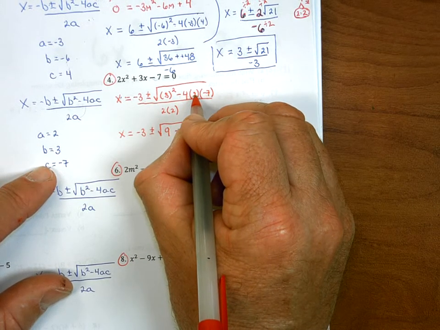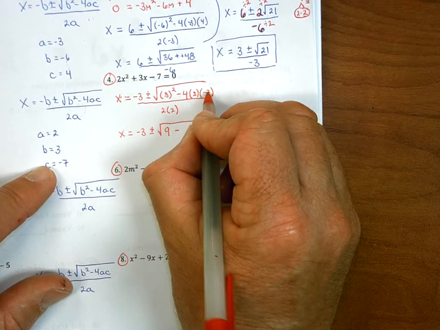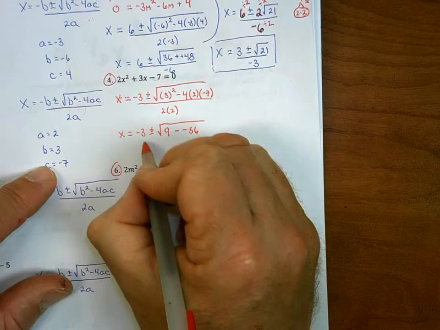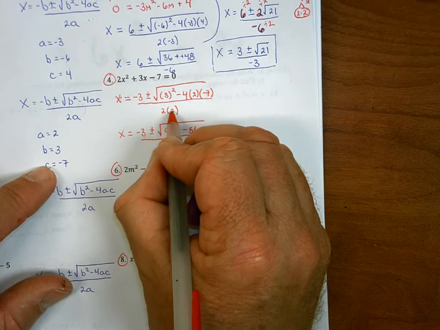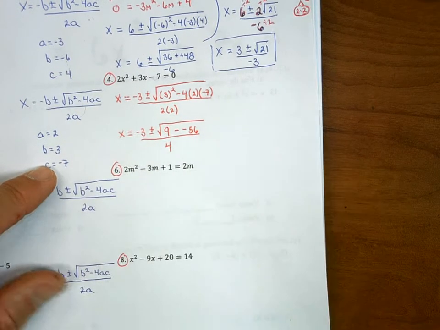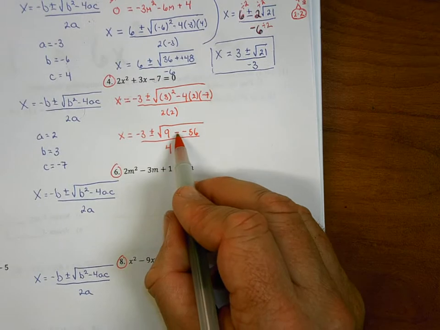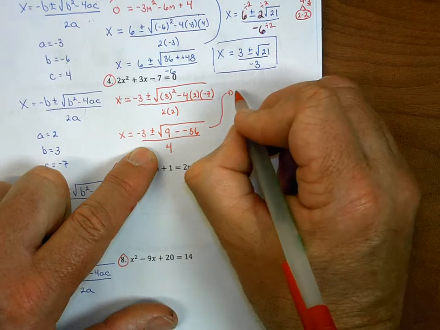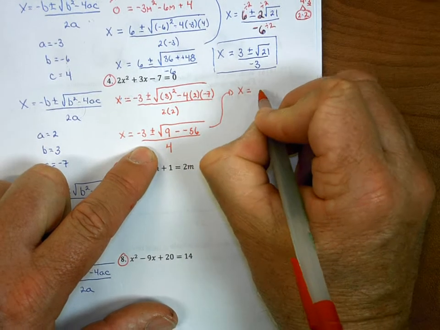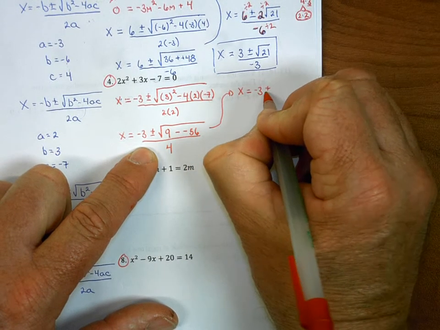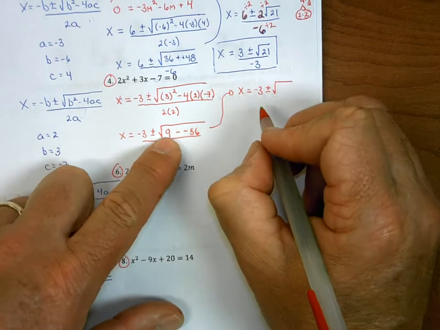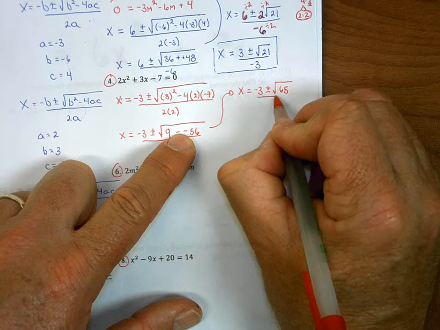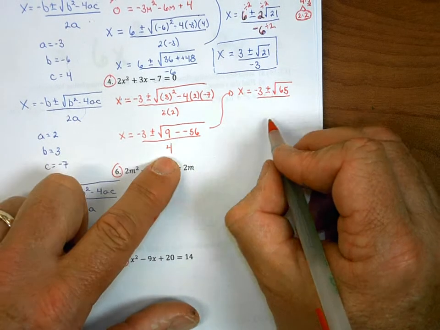4 times 2 is 8. 8 times negative 7 is negative 56. So I get 9 minus negative 56. And then I'm going to divide that, and I can go ahead and multiply out the denominator, so that's 4. Okay, what's 9 minus negative 56 equal to? And I'll write it over here. So now my quadratic formula becomes negative 3 plus or minus the square root. 9 minus negative 56 is 65. And then I'm going to put that all over 4.